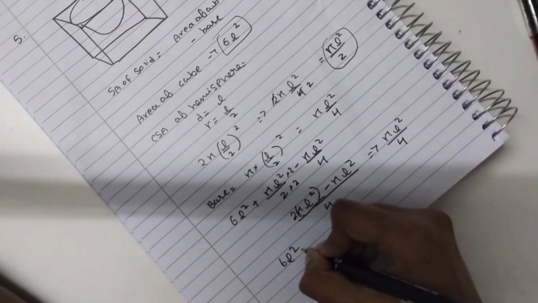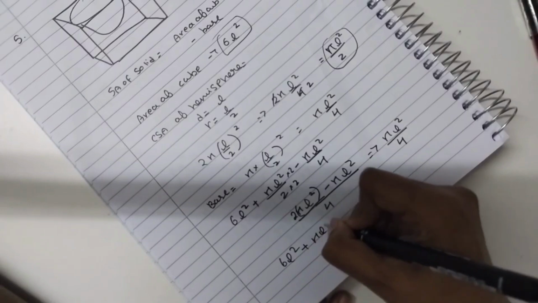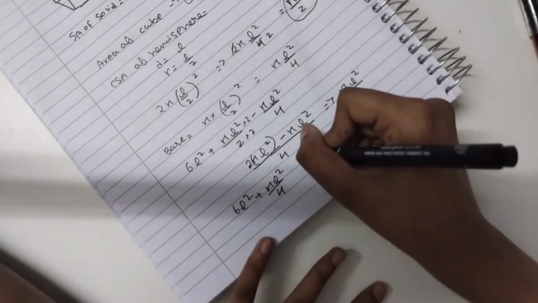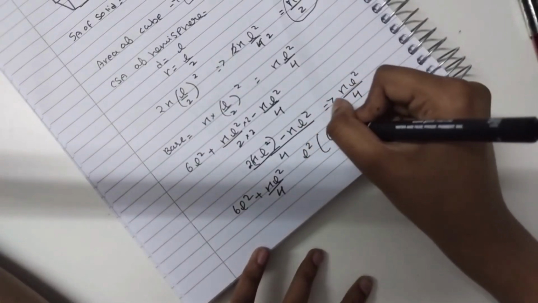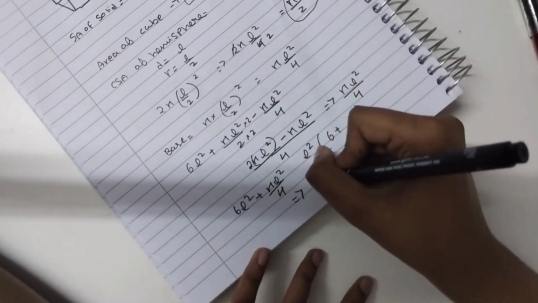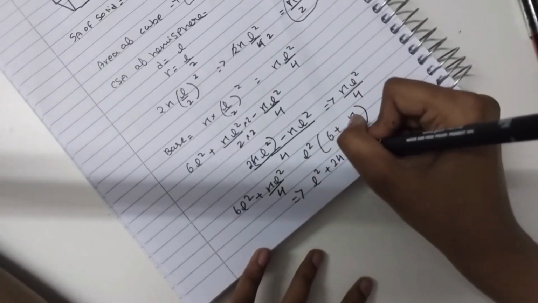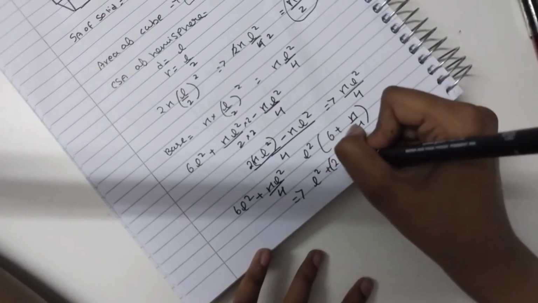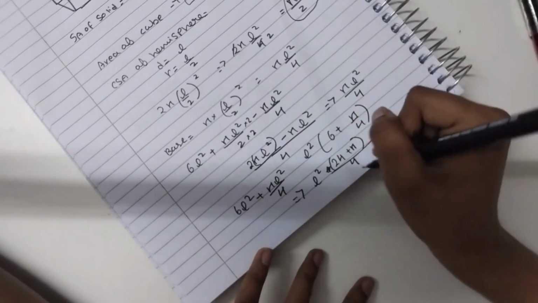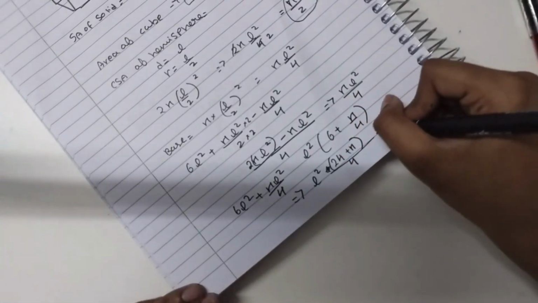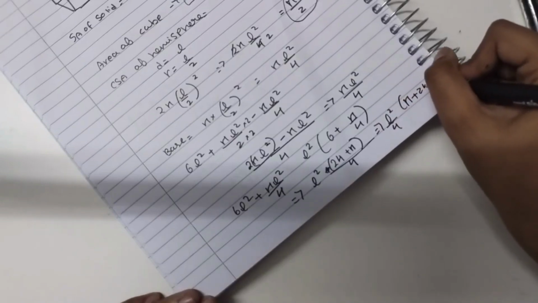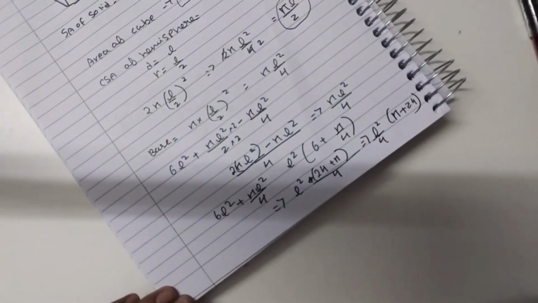So we will have 6L squared plus pi L squared by 4. Here we can take the common terms outside. So we can take L squared outside, so inside we'll have 6 plus pi by 4. When we simplify this, we will get L squared times (24 plus pi) by 4. Since 4 is on the denominator, this would be the same as L squared by 4 times (pi plus 24), which is the answer to the question.